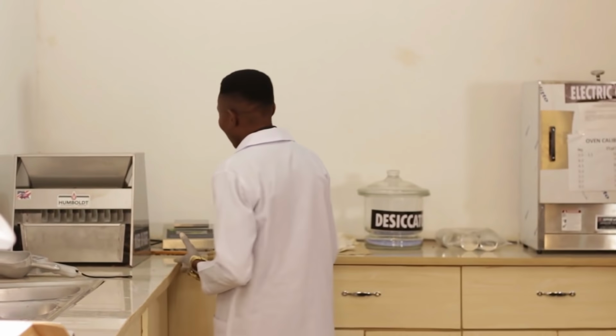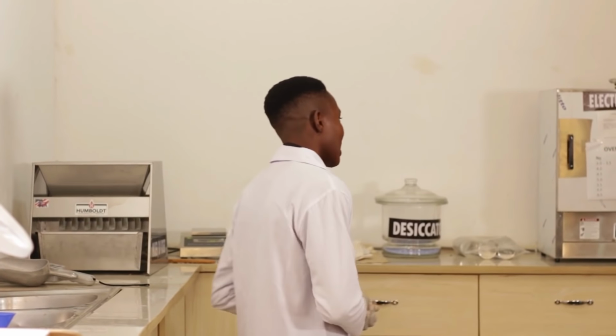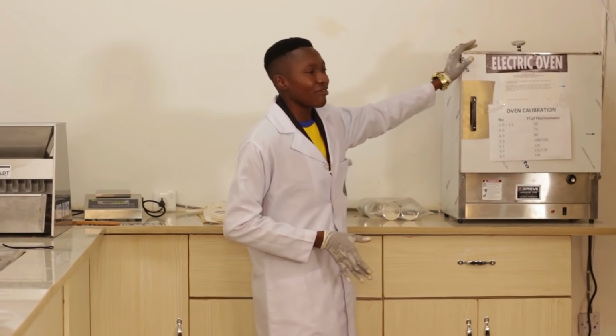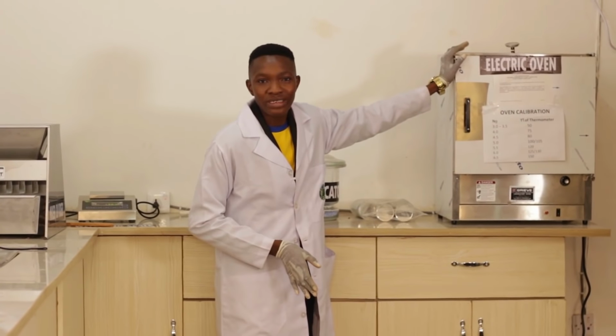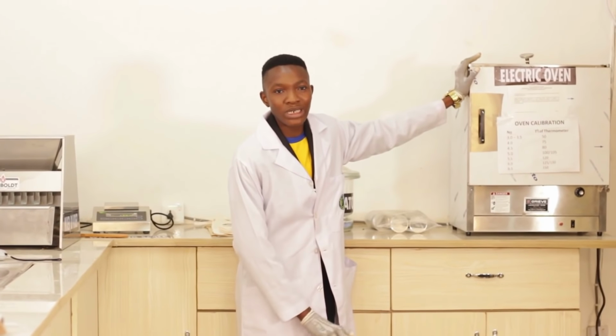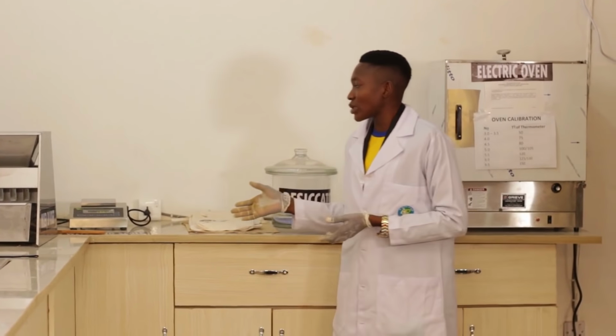So from the rice we mixed before, or from the seeds we mixed before, we can also collect samples and conduct our moisture test. The moisture test we do with the aid of the electric oven. There are actually other rapid testers, but for this laboratory, we use the electric oven. Now, what we do is we measure 5 grams of seeds.